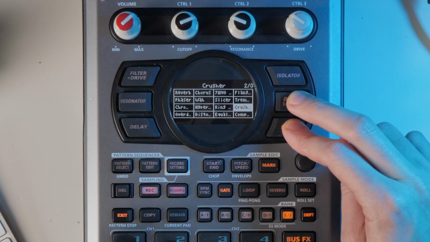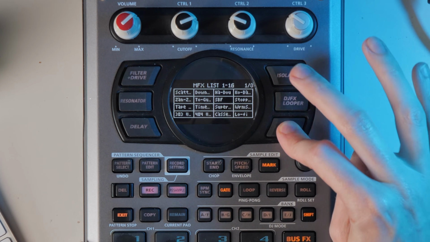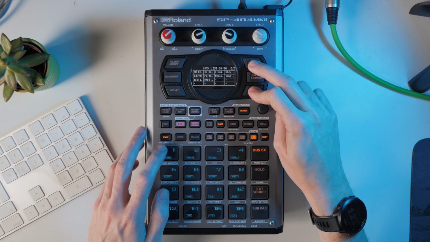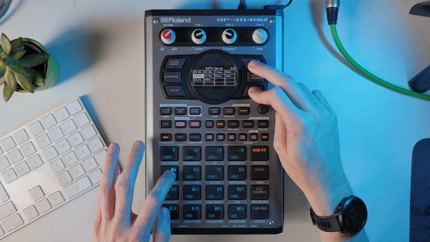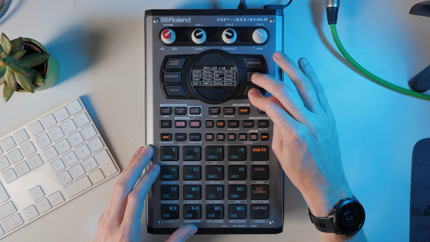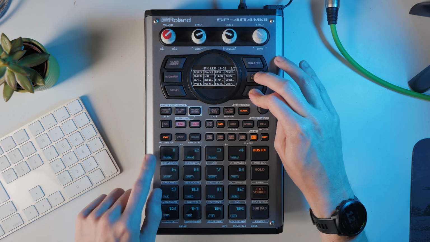And then for page 3, it's exactly the same again, but we use Isolator instead. So MFX and Isolator. You can see we're on page 3 of 3, and we can go ahead and select those as well. Hopefully at some point in the future, one of these is filled with sidechain compression, hey guys. So that's a really handy one. It's much easier to scroll through the MFX using these 3 buttons and using the pads 1 to 16 here.